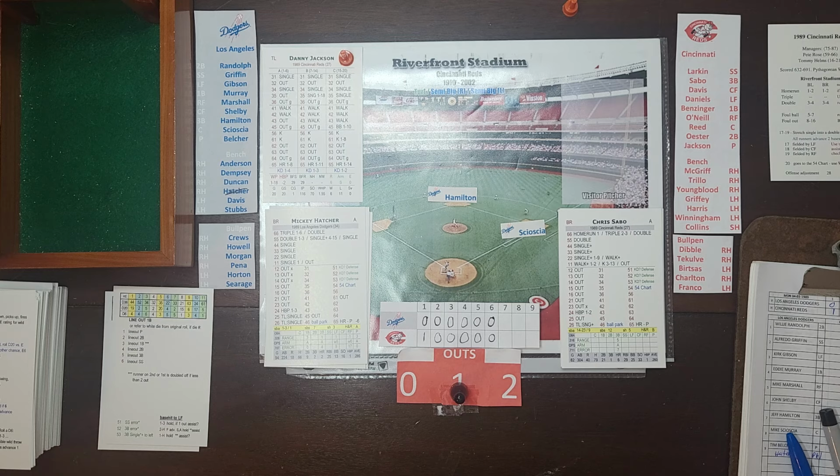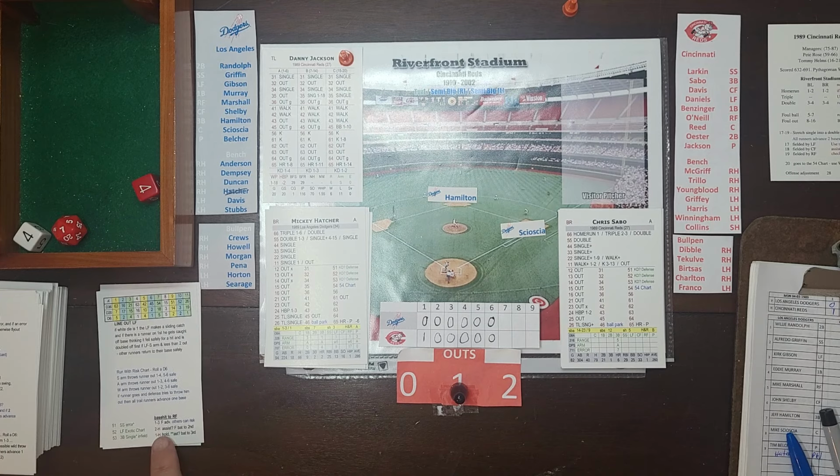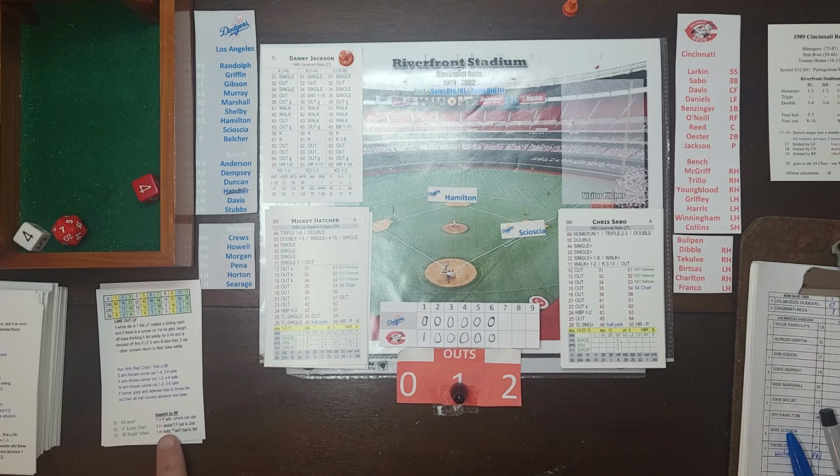With 1 out and runners at first and second. Jackson, 44, and that's a single for Hatcher. Whoa, those doubles. And that's a second to home assist, question mark, fast batter to second. All right, assist, question marks. That means can we risk it, or do you want to risk it? Hamilton runs.